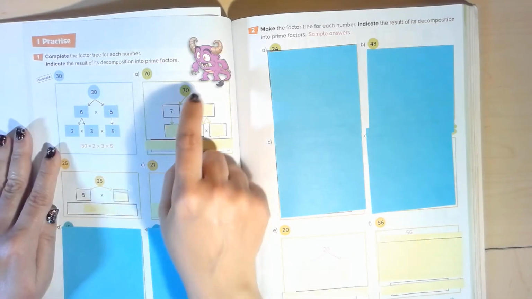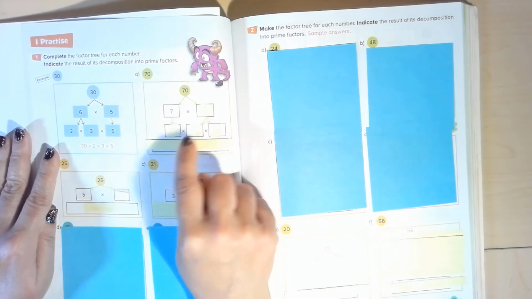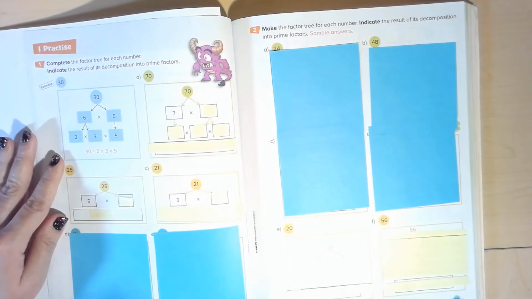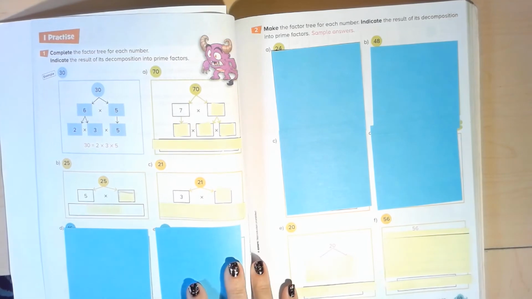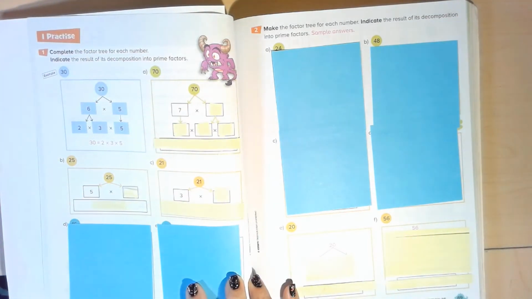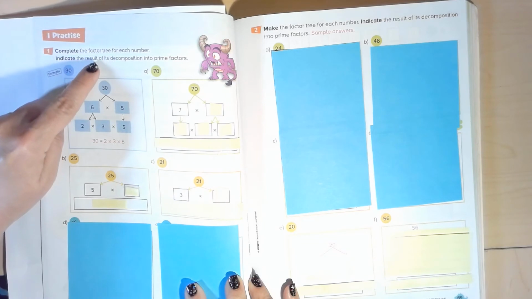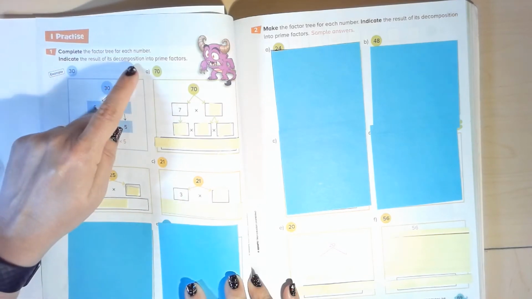Well, remember, these are the factor trees. A tree is when you break down into its branches. A tree has branches. So we're just going to fill out this chart. Indicate, that just means to write down the result. Write down the answer of its decomposition.